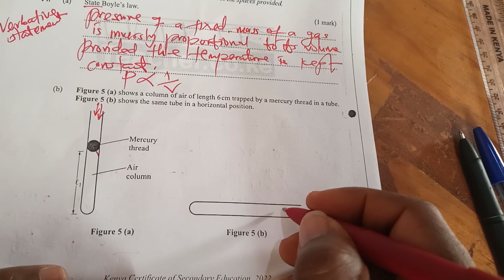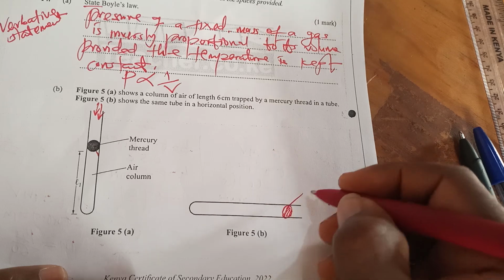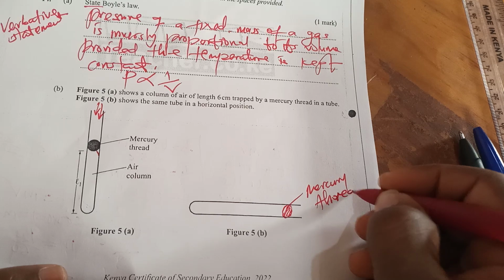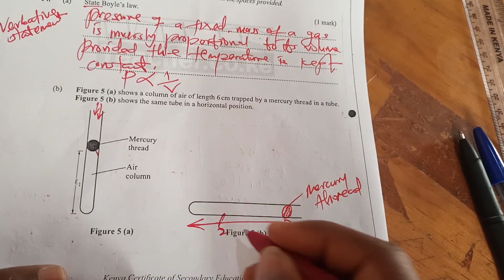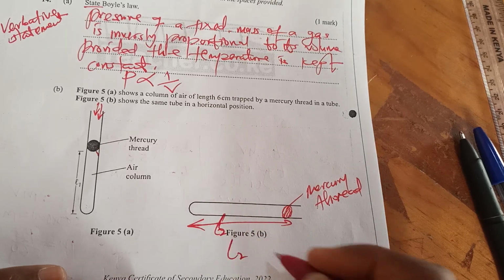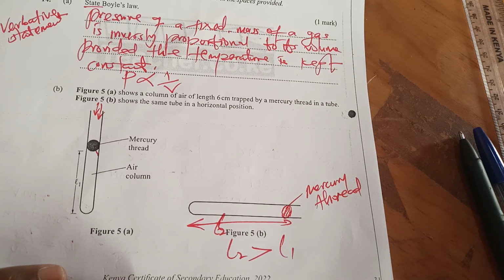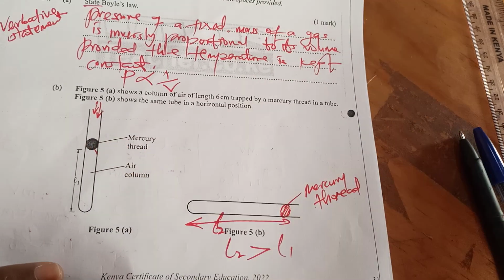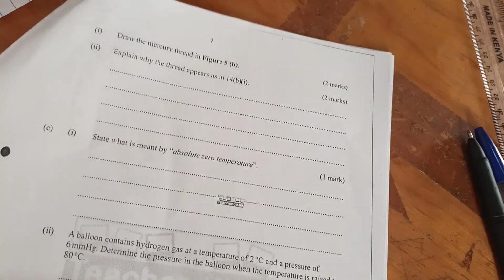So the mercury thread will be somewhere here close to the end of the tube. That is where we are going to have the mercury thread. When you consider this distance, let me call it L2. Distance L2 should be greater than distance L1. Why? Because here atmospheric pressure is low. In this diagram, atmospheric pressure is high. So that is where you are going to draw the mercury thread. So you will have answered the question Roman 1.